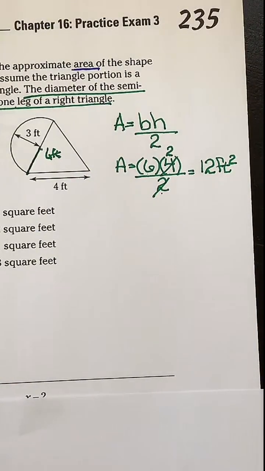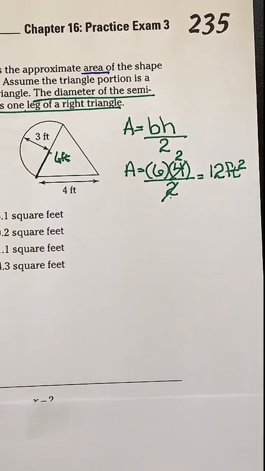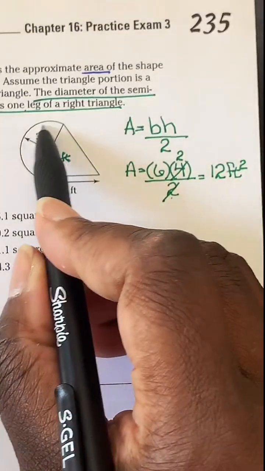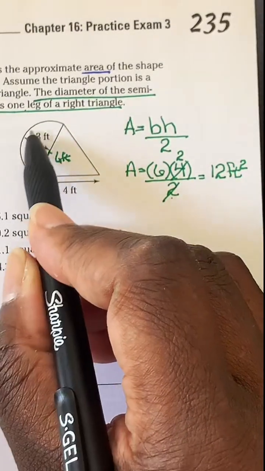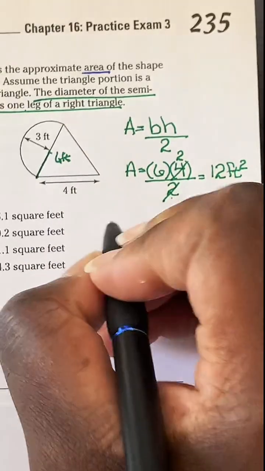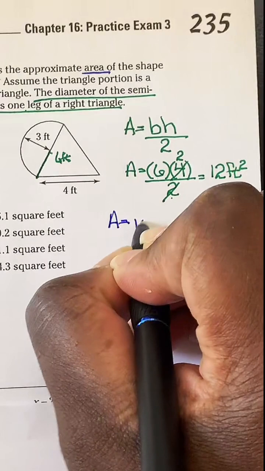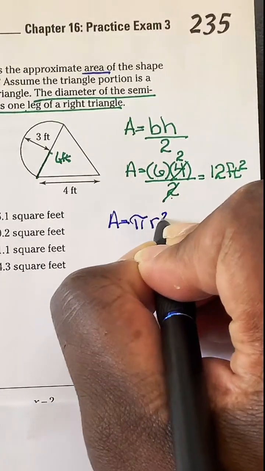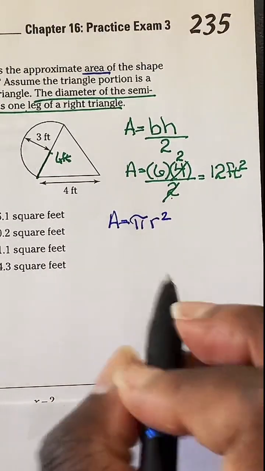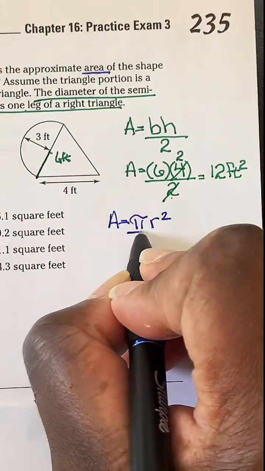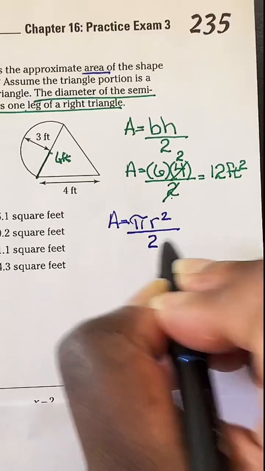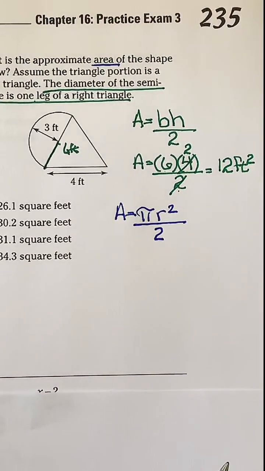Now, we need the area of our circle. But we don't have a whole circle, we have a semicircle. I know that the area of a circle is pi radius squared. But since we don't need the whole thing, we just need half, we're just going to divide that by 2.